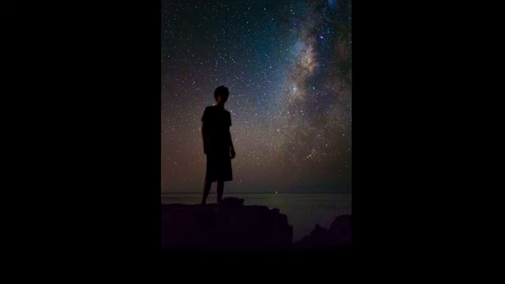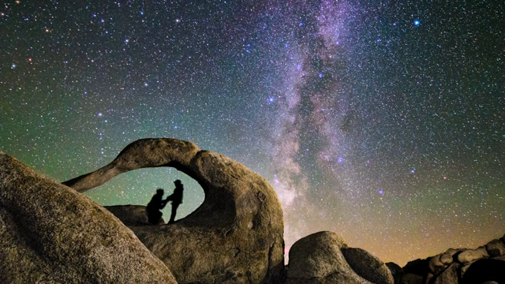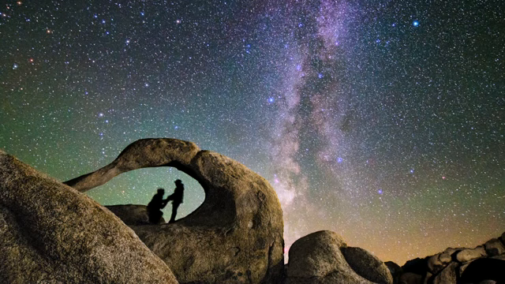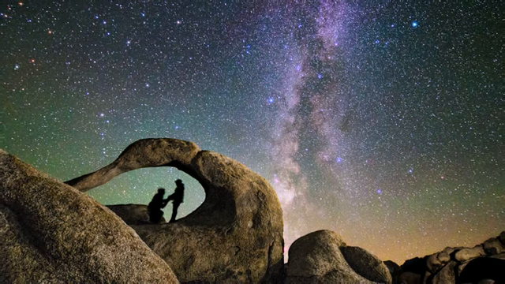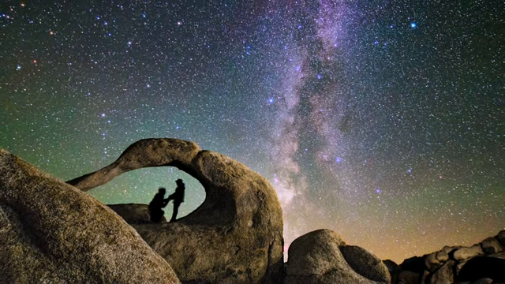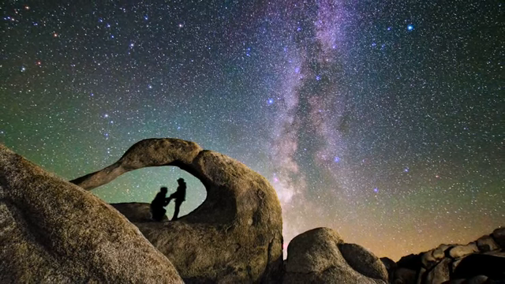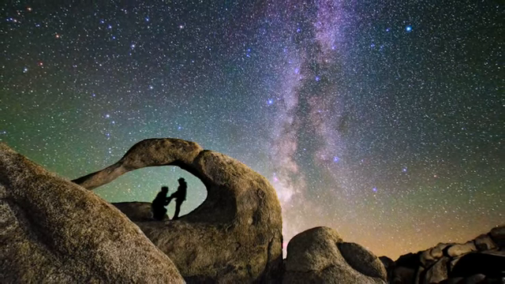This last image of a couple was taken on one of my private photography workshops in Alabama Hills in California. The guy actually chose the workshop to propose to his girlfriend, and this is one of the photographs from that night. Alabama Hills has a bunch of natural arches, and this is one called the Mobius Arch.